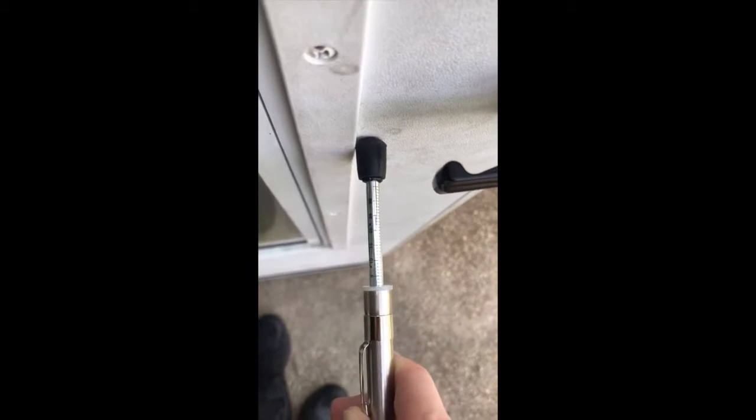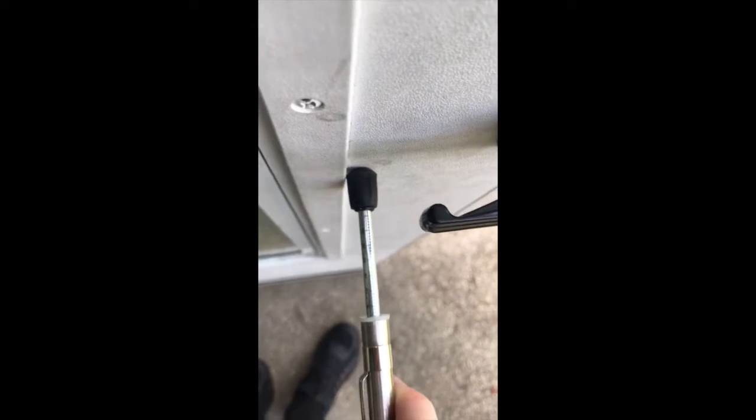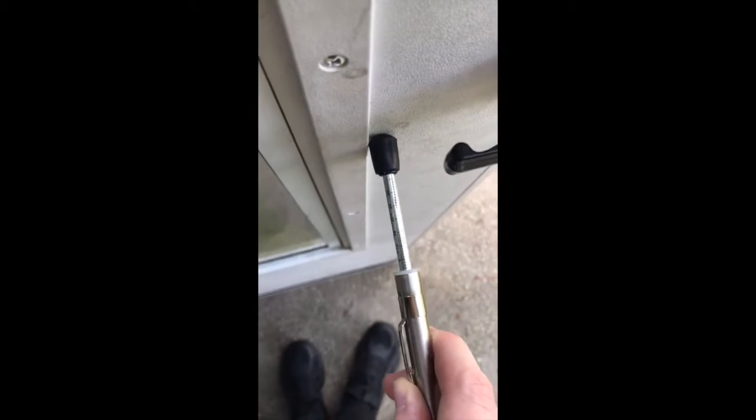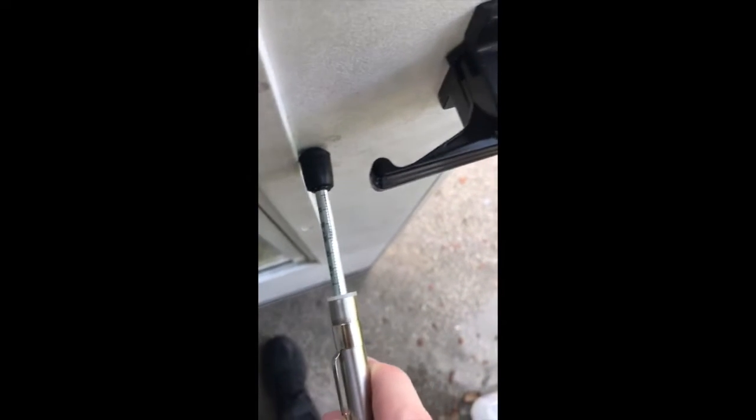There's a little resistance there. But then when we're coming back, as the automatic door closer sort of starts to dampen, it goes down sort of to 1 pound.